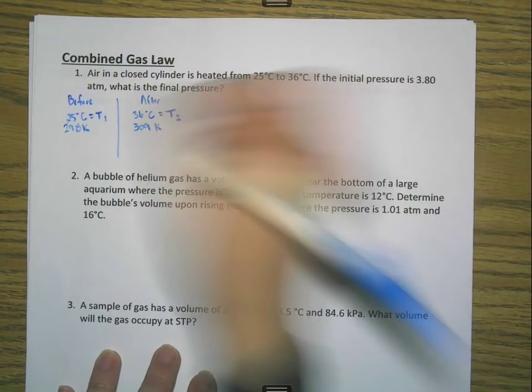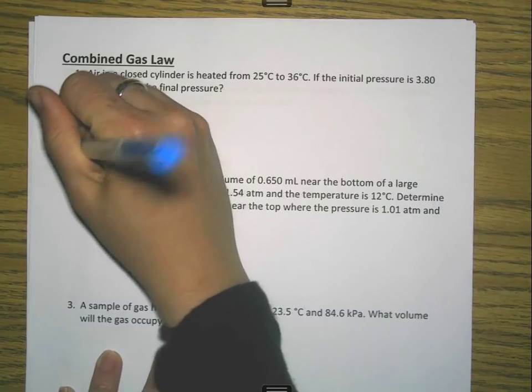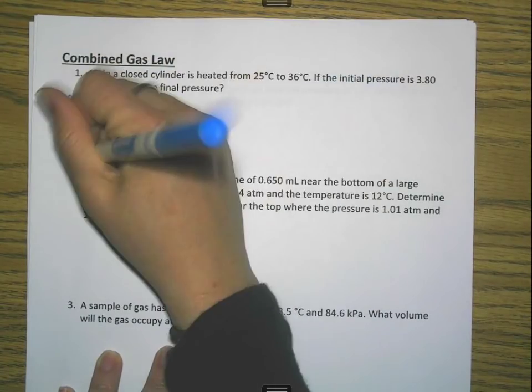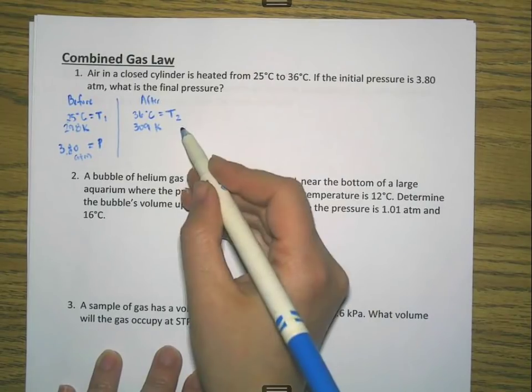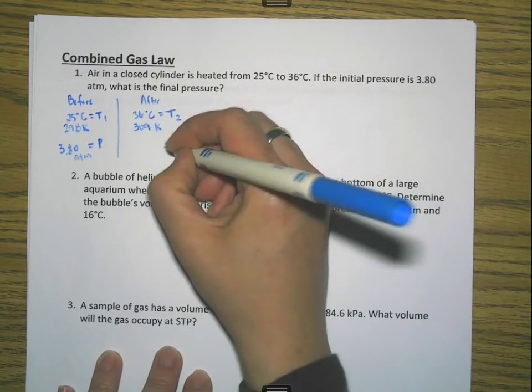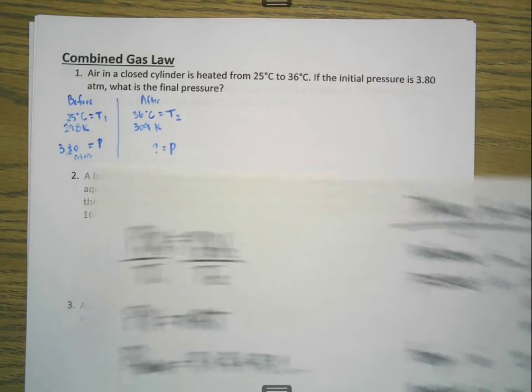And then it says the initial pressure. So that means before, my pressure is 3.80 atmospheres. And after, it wants to know the final pressure. That's what I'm looking for. So before I go on, we're going to look at my formula list that I have right here.